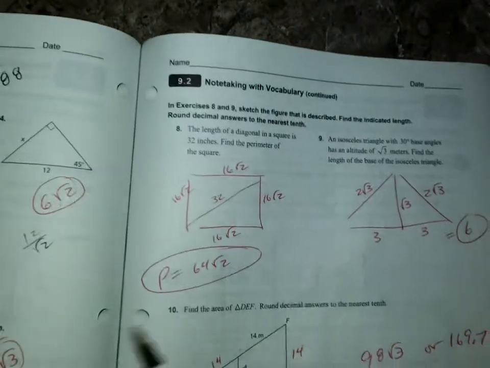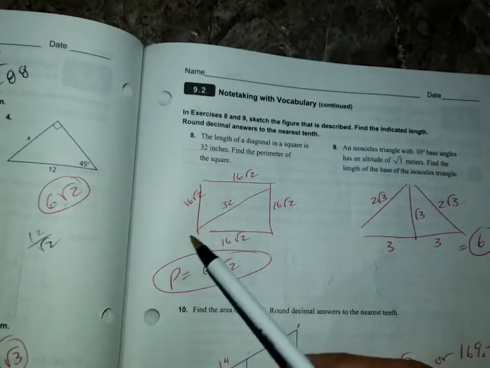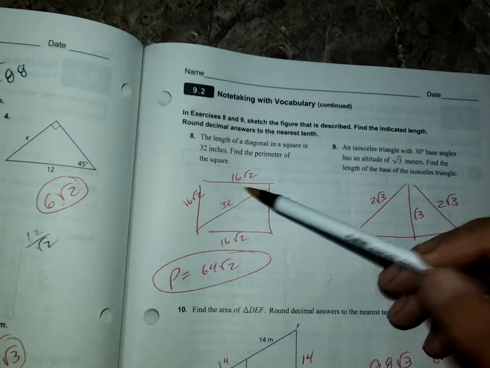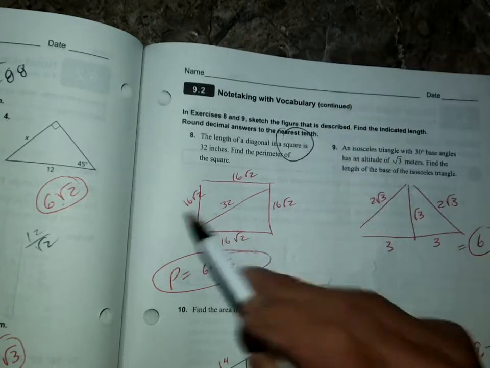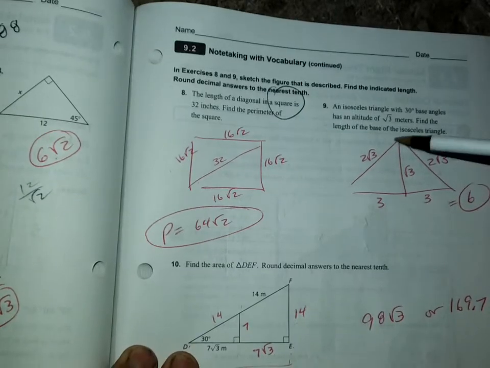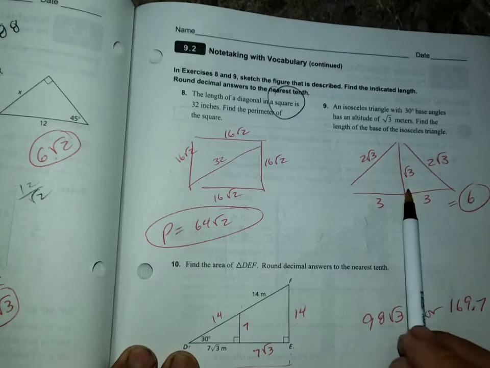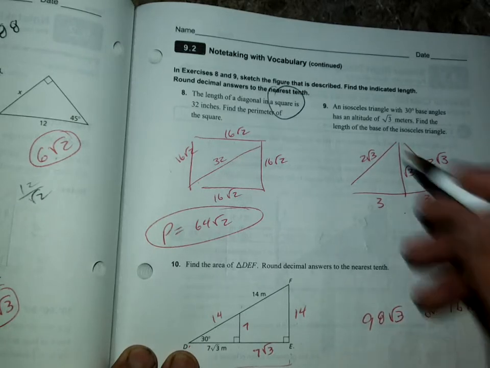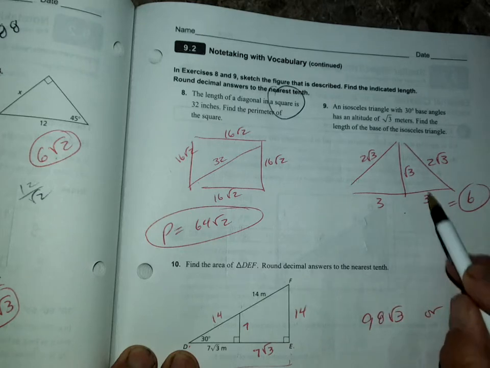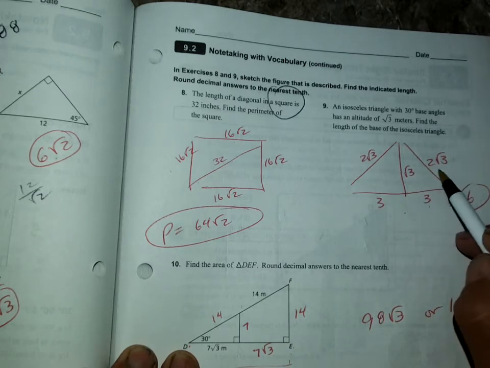On number 8, to get the perimeter, here's diagonal 32, so therefore this is 16√2 because it's a square. And then if you add up the 16√2, you get 64√2. Number 9, isosceles triangle, if this is square root of 3, it does make a 30-60-90 triangle, so then this becomes 3, this becomes 3, double that from there, and you get 2√3.